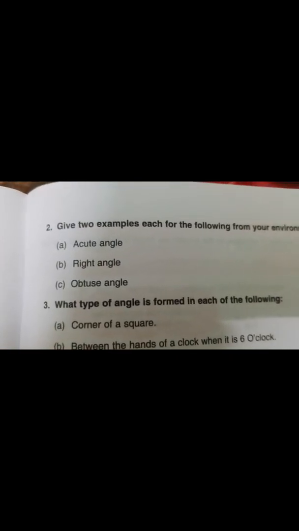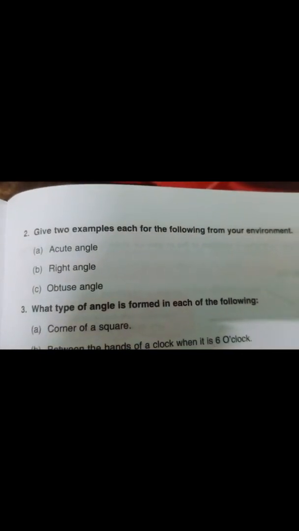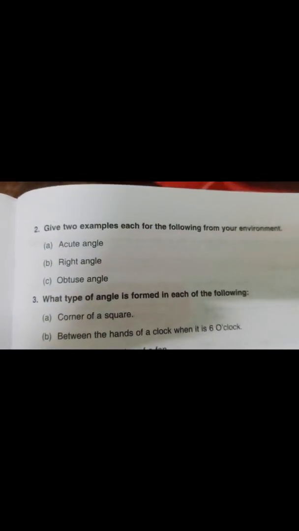Give 2 examples each for the following from your environment of acute angles. You will write it yourself. Any two examples from your environment. Right angles and obtuse angles. You have to write yourself. 2 examples of each.